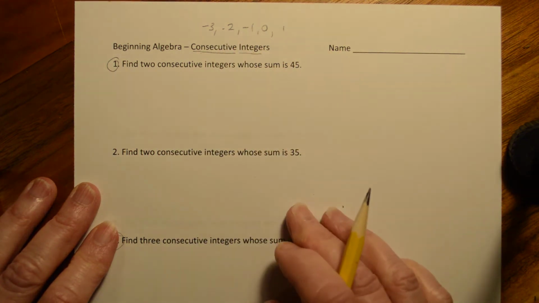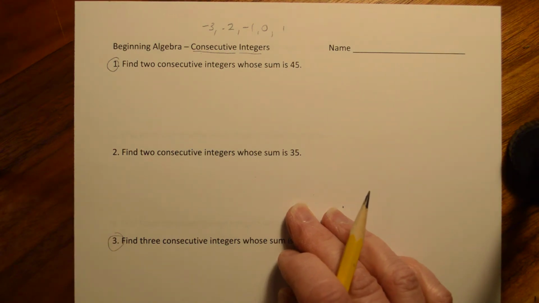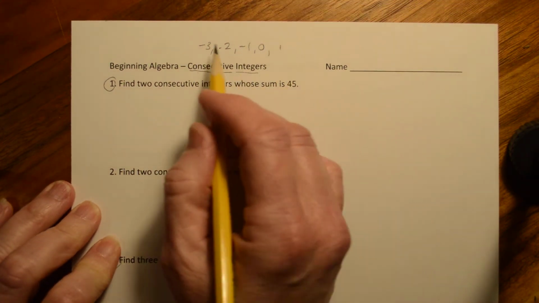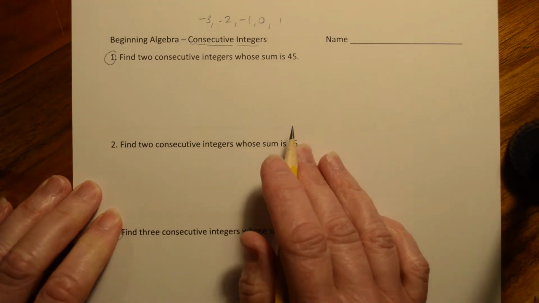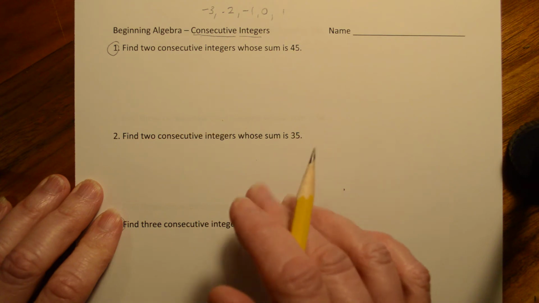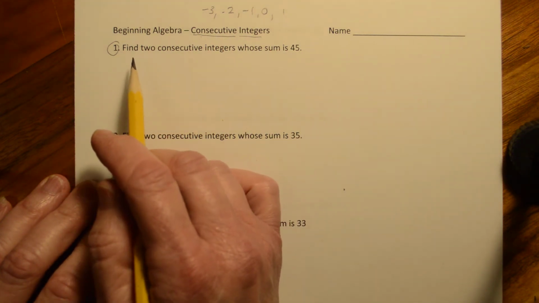Now in a minute we're going to talk about consecutive odd integers and consecutive even integers. But for right now, let's just talk about the fact that consecutive integers are just numbers that come one right after the next. All right, so the problems on this worksheet are considered easy. We are going to get to another sheet later in the week that would be harder.